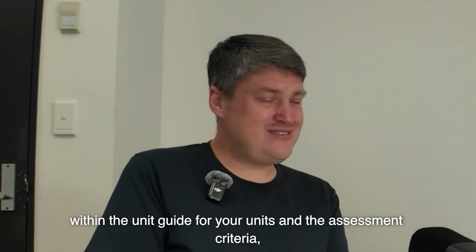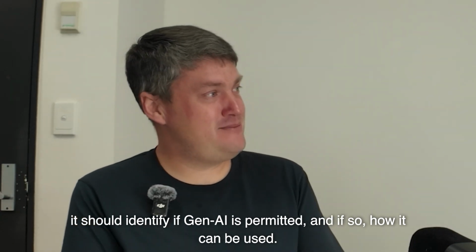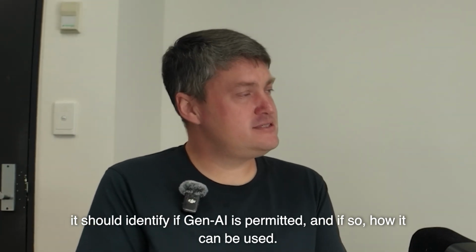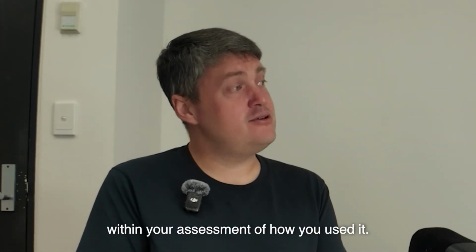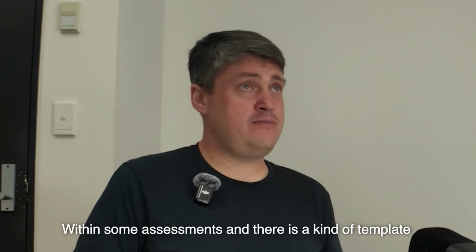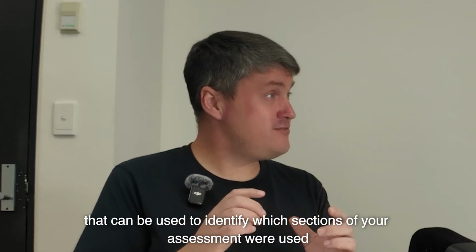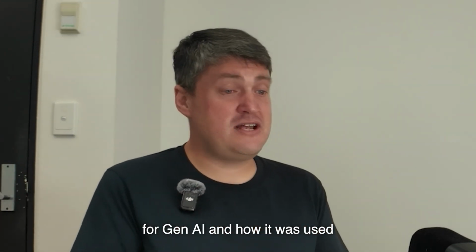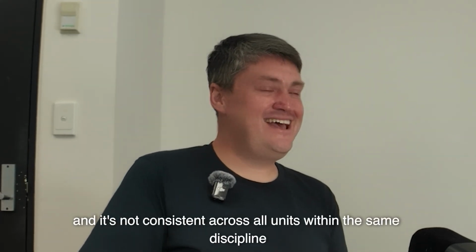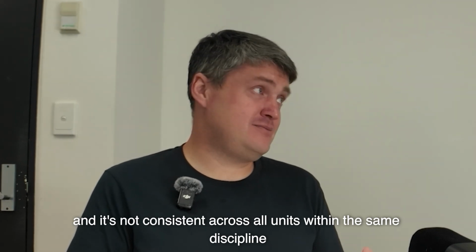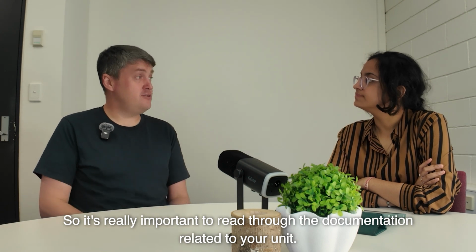Within the unit guide for your units and the assessment criteria, it should identify if Gen AI is permitted, and if so, how it can be used. And then it's important to reference correctly within your assessment how you used it. Within some assessments, there is a template that can be used to identify which sections of your assessment used Gen AI and how it was used. But that's not consistent across all disciplines, and it's not consistent across all units within the same discipline. So it's really important to read through the documentation related to your unit.